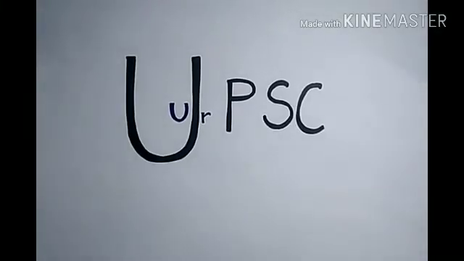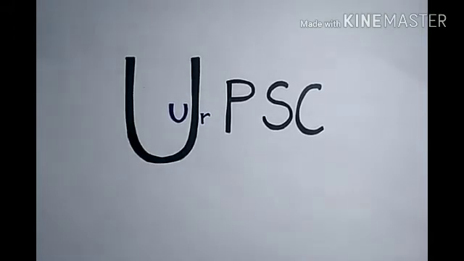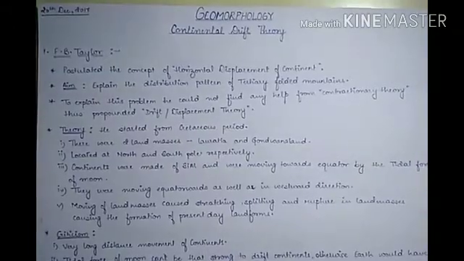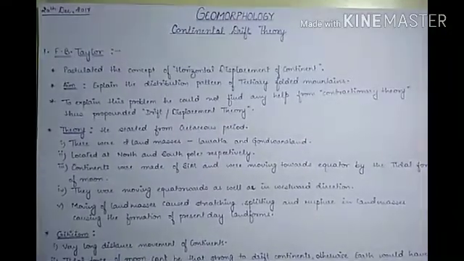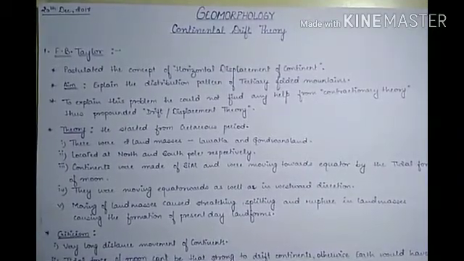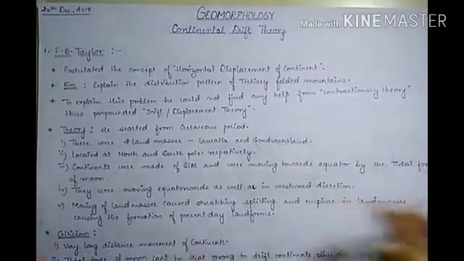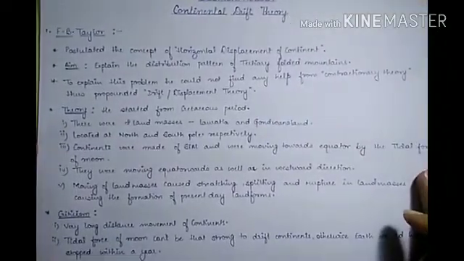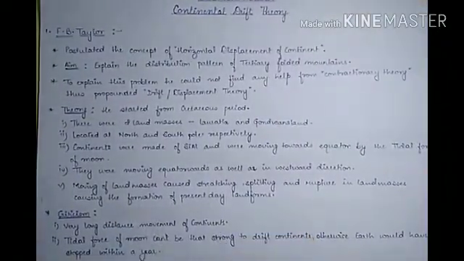So today we'll start with our another topic of geomorphology, that is continental drift. So let's get started. The continental drift theory was given by F.P. Taylor and Alfred Wegener. First we will study the theory of F.P. Taylor.